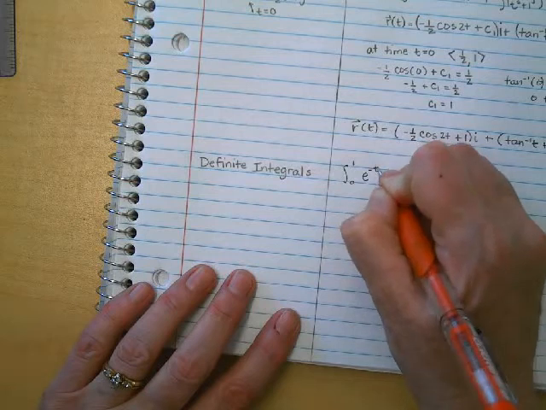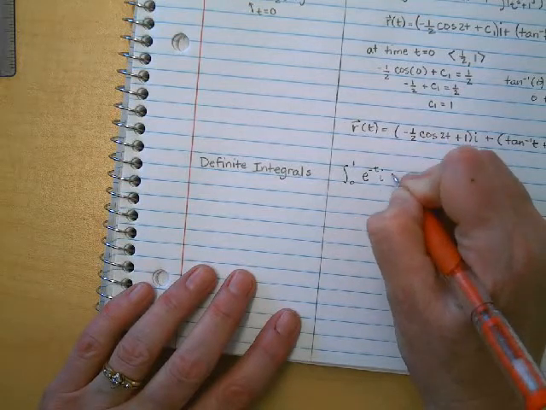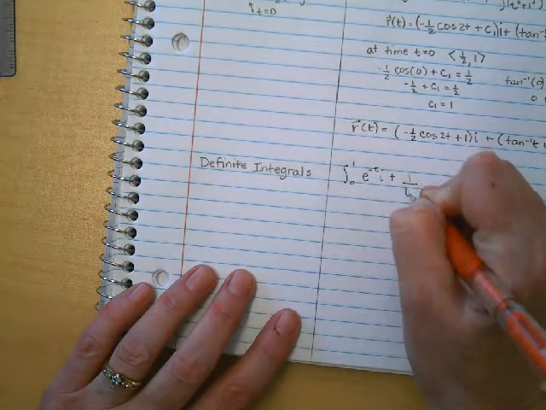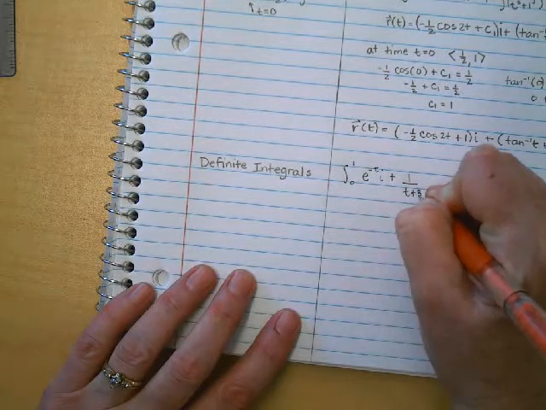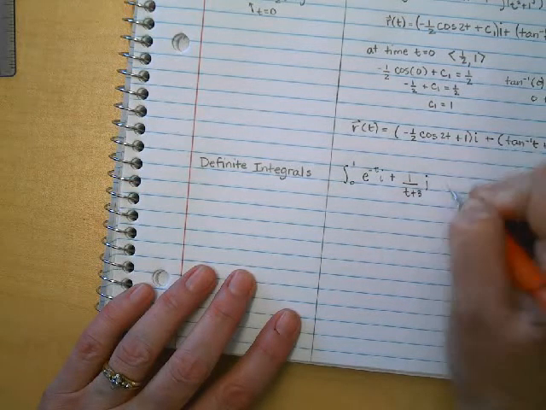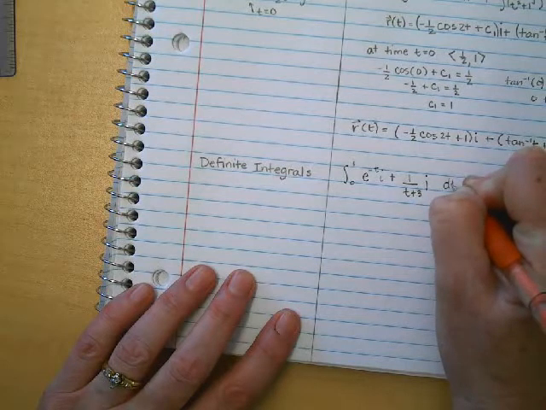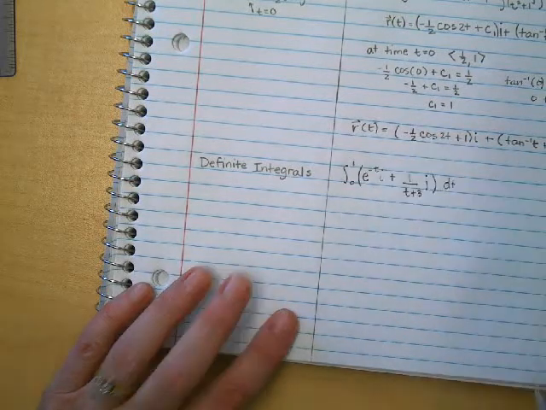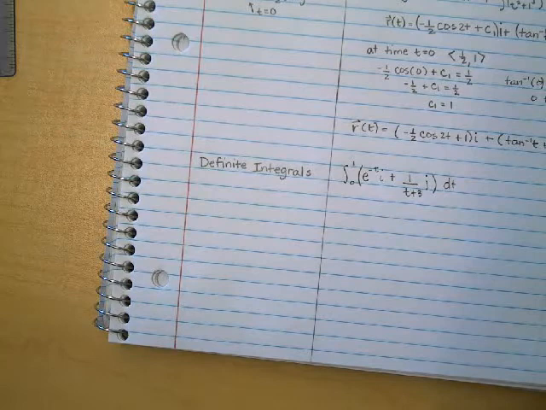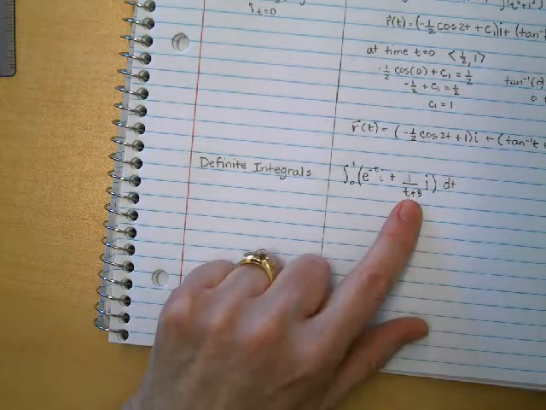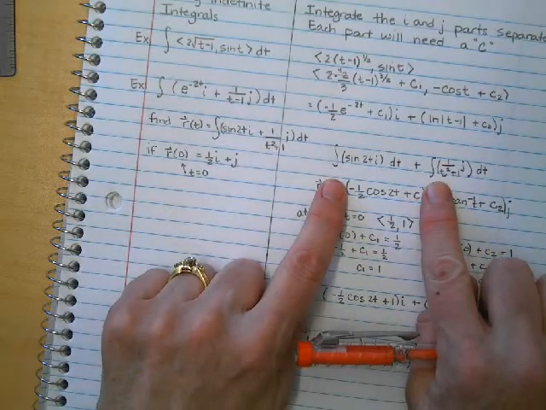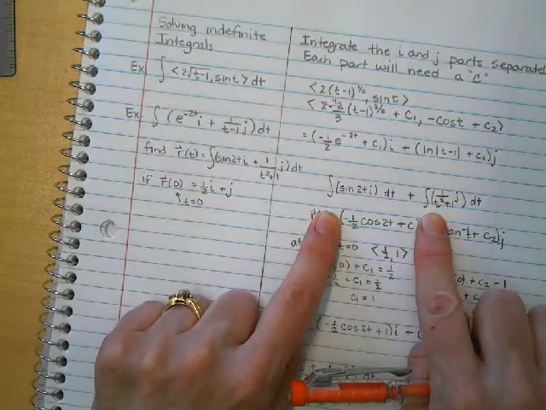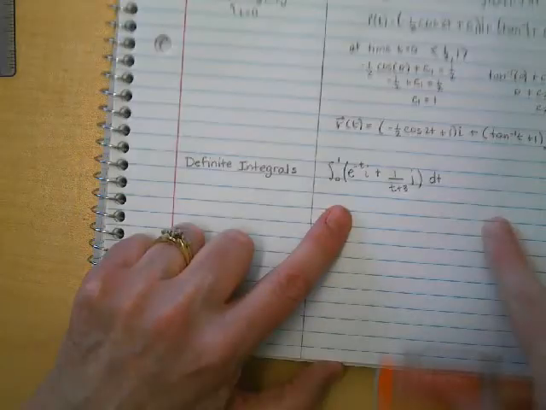We have e to the negative t i plus 1 over t plus 3 j dt. Just like before, I'm going to do each little part. Now, I wrote it out here, and you don't really have to write that out. You can just do it in your head.